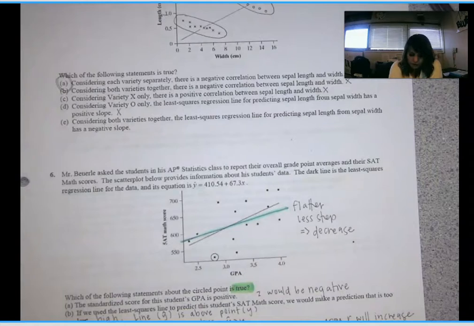6, which of the following is true about the circled point? Okay, so A, the standardized score for the student's GPA is positive. So the standardized score is how far away from the mean a data value is. And we learned in chapter 1 that the mean would be the center of the data. So center of the data is here.